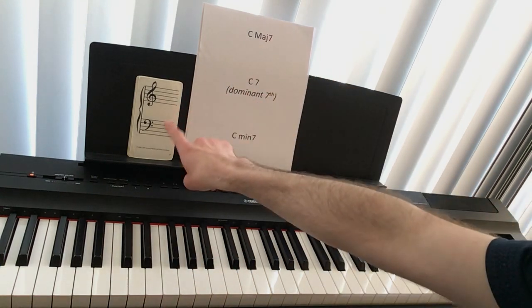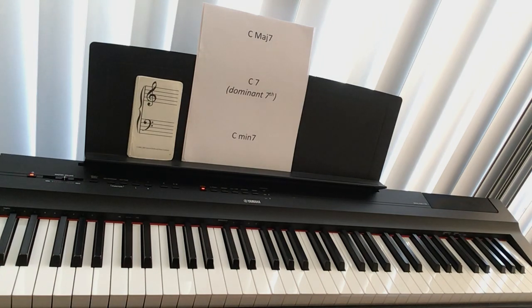So I want to go through a couple of key signatures. I want to show you how to develop a C major 7 chord, a C dominant 7 chord, and a C minor 7th chord, not only in the key of C, but in other keys as well. Okay, so let's define what a 7th chord is.